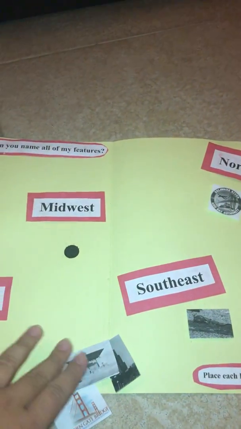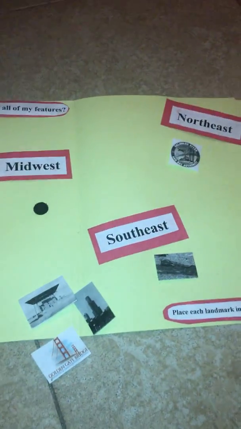So basically, these will be at the bottom. You of course want to add more landmarks, such as NASA, such as the Florida Everglades, stuff like that. Very important to add, that way it could bring more life to the activity. But as of right now, these are the main ones that our unit focused on, so this is why I selected these. So students would see these landmarks and would be like, okay, the Golden Gate Bridge, let me see what region that is in.